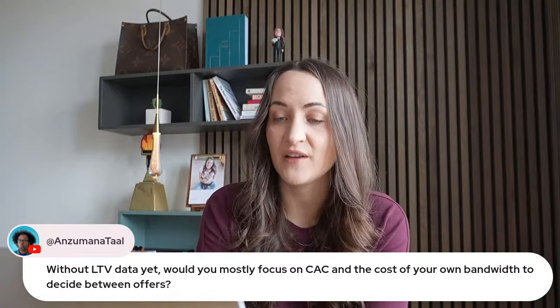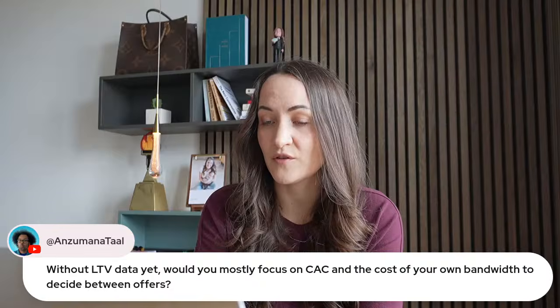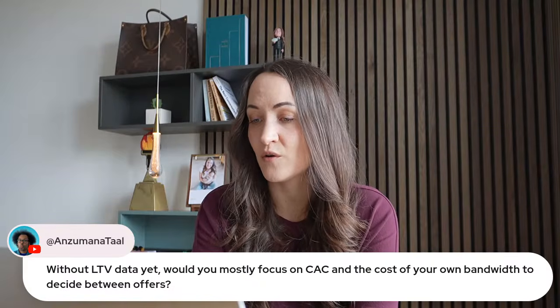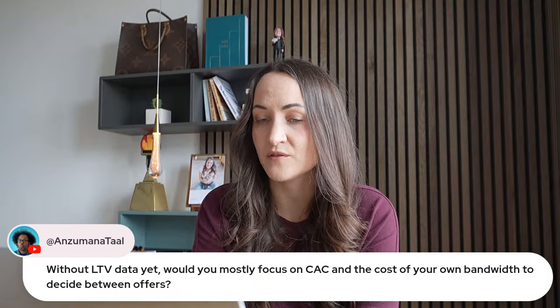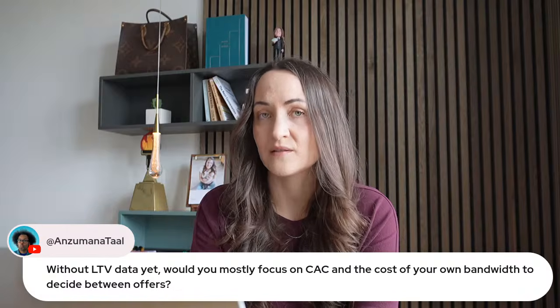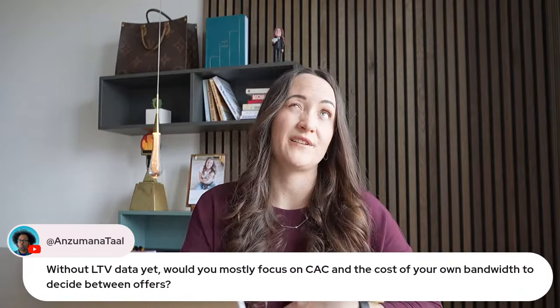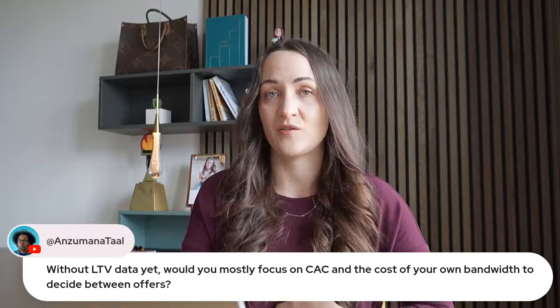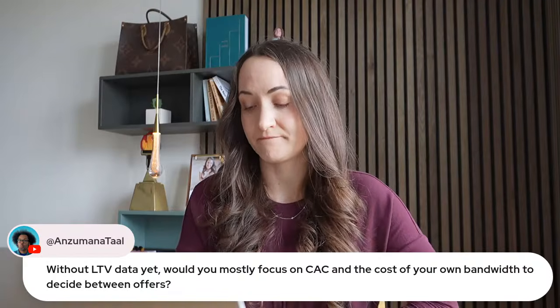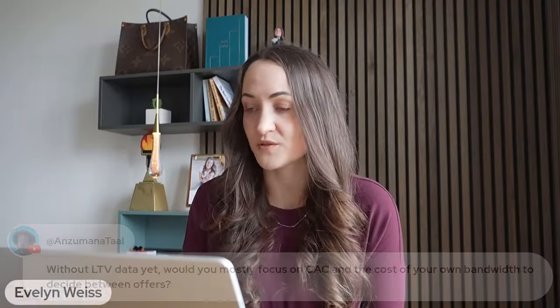Without lifetime value data yet, would you mostly focus on CAC and the cost of your own bandwidth to decide between offers? Yes, 100%. And I would make a conservative guess on the lifetime value. Super conservative guess.